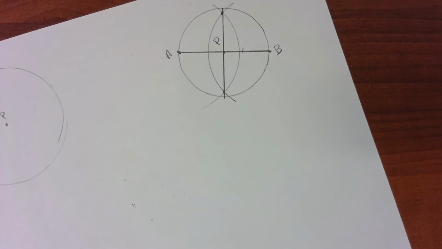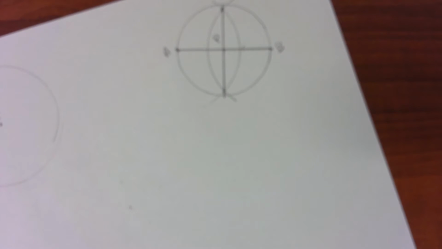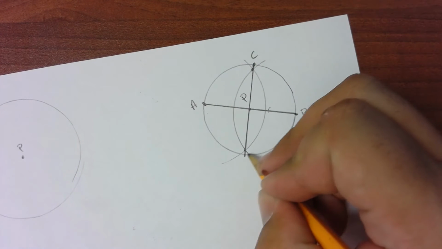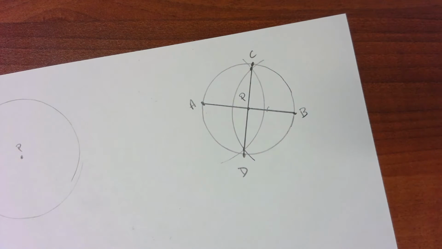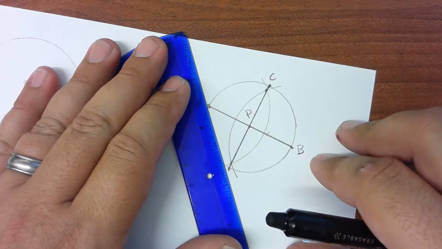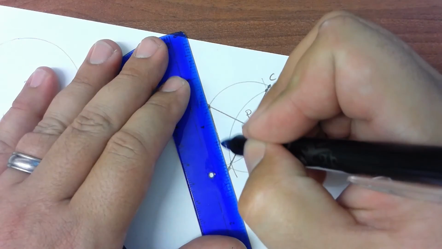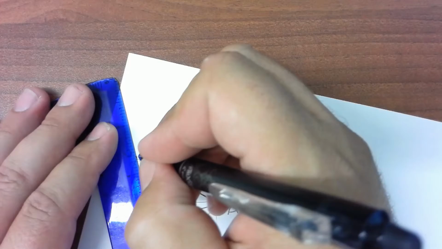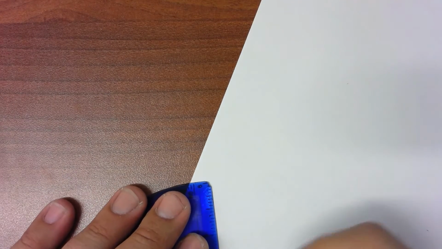And now the last step is to connect all the endpoints of your diameters together. So we're going to connect A to D, A to C, B to C, and D to B. And there is your square inscribed inside of a circle.